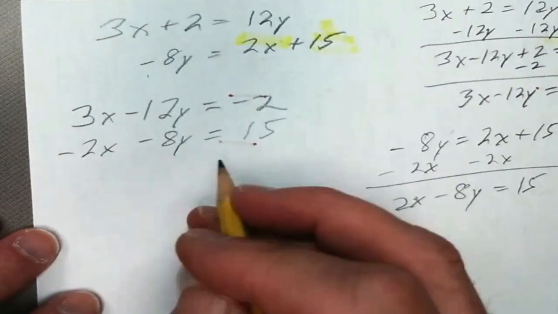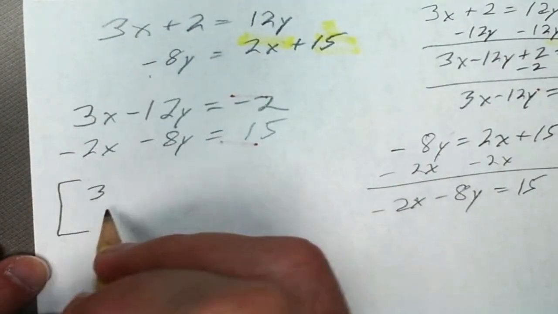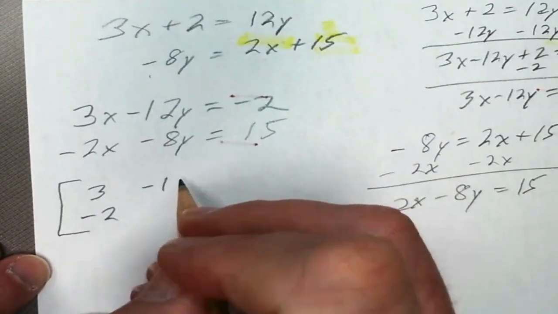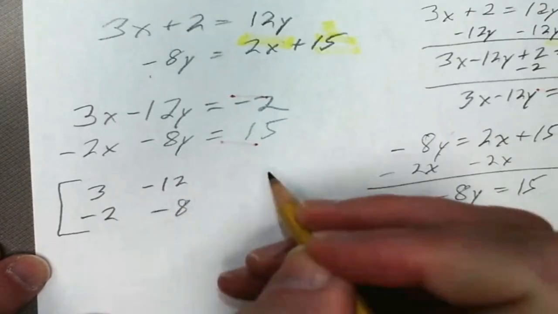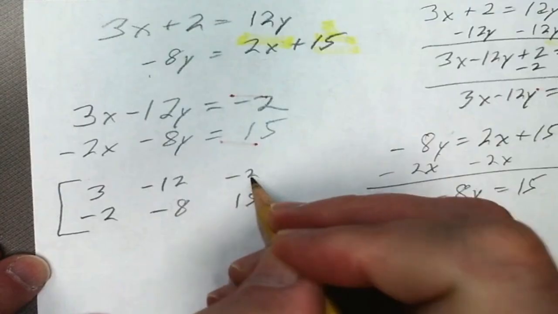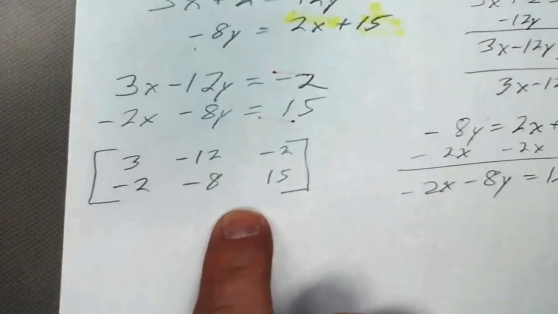So if we were to make that into a matrix, the x column would be 3 and negative 2. The y column would be negative 12 and negative 8, and the constant would be negative 2 and 15. This is what we're looking for. We had to rearrange them.